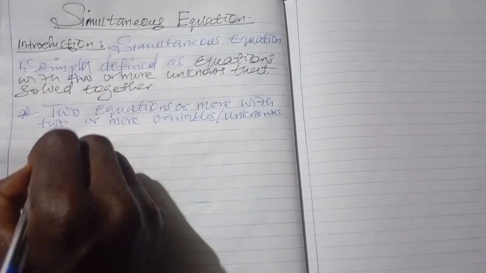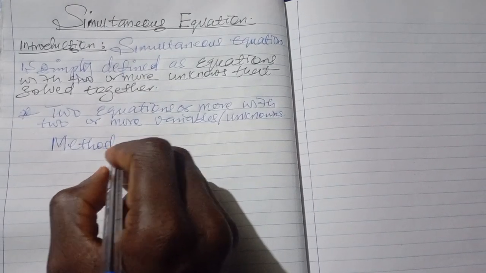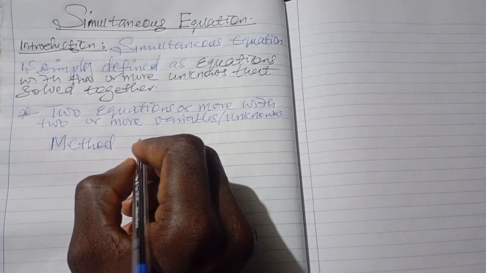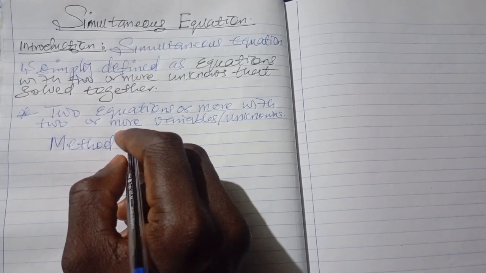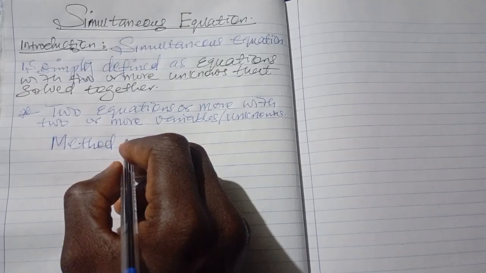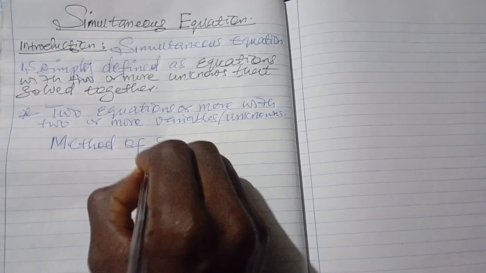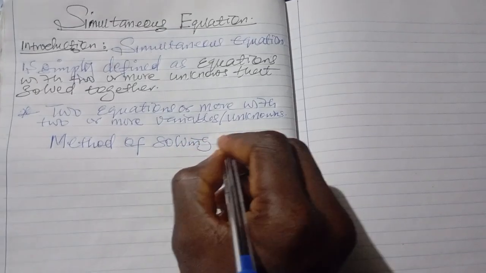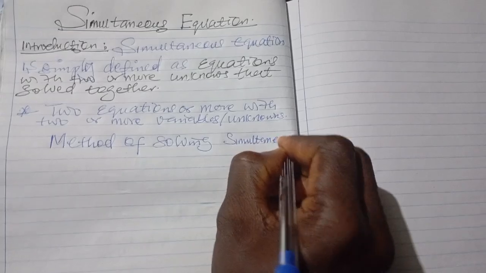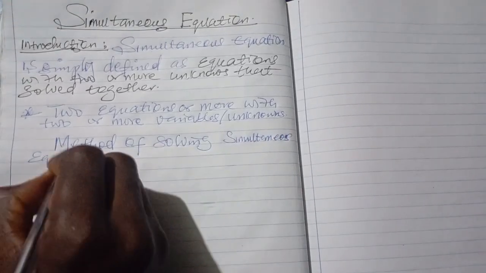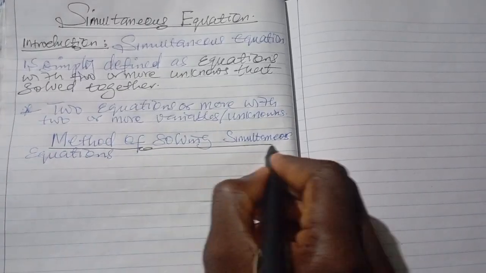Methods of solving simultaneous equations.